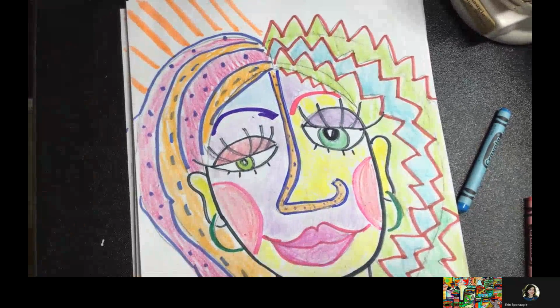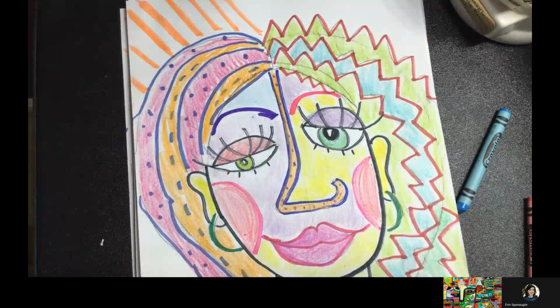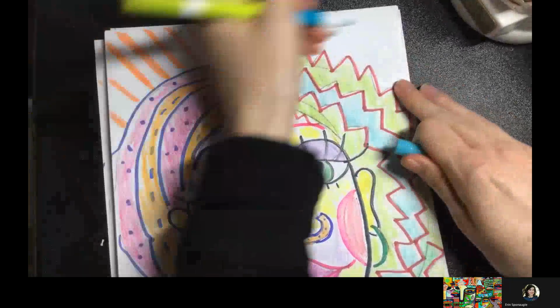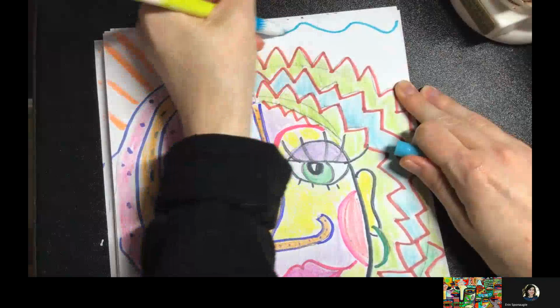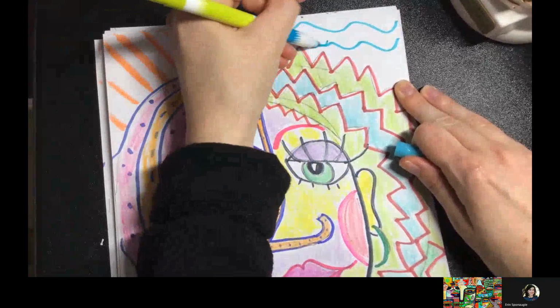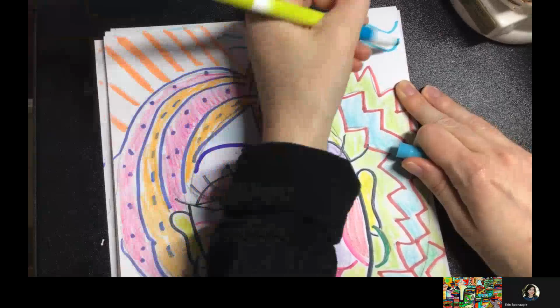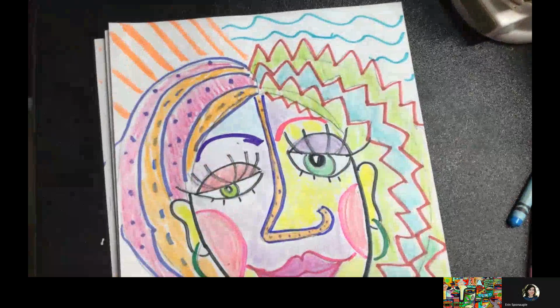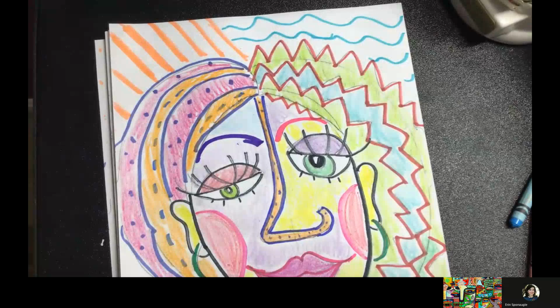Or maybe you want to add some wavy lines. Oops, I kind of lost my... Or you could maybe even add some dashed or dotted.